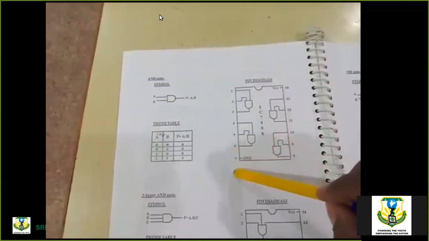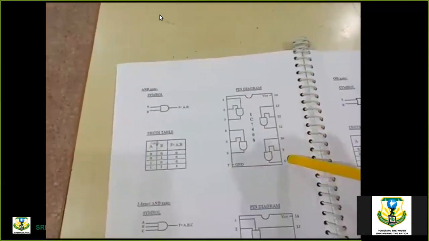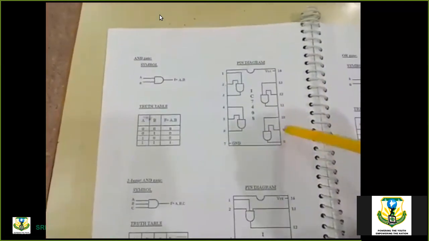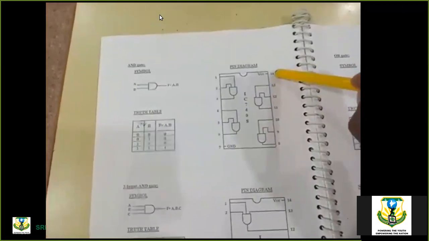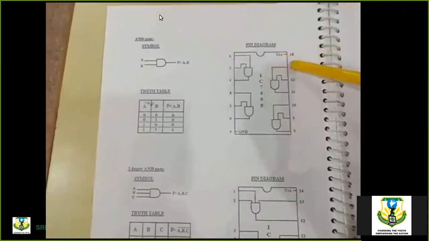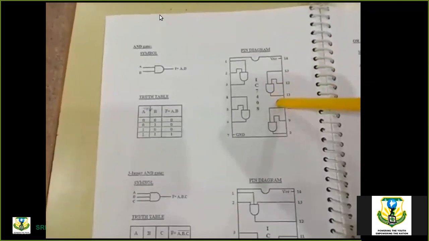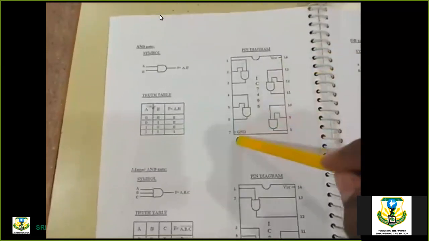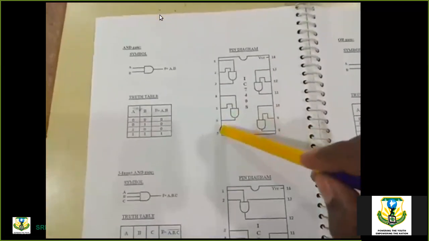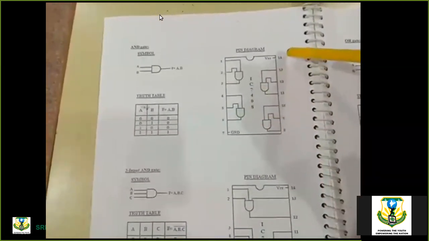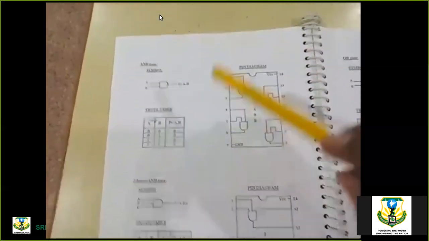So here the 7th pin will be ground, and the 8th pin starts from here, 8, 9, 10, 11, 12, 13, and 14, right? And the 14th pin is VCC, right? So to operate this IC, the 14th pin and 7th pin are very, very important. We have to be careful with the connection. We have to give VCC to the 14th pin and ground to the 7th pin.